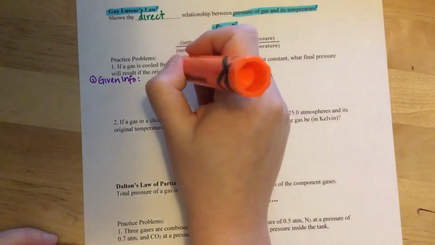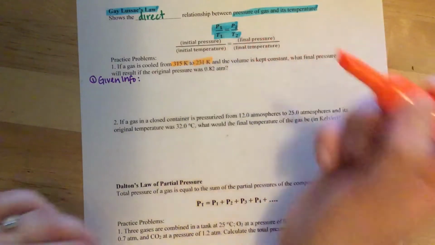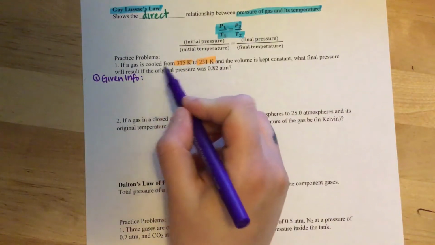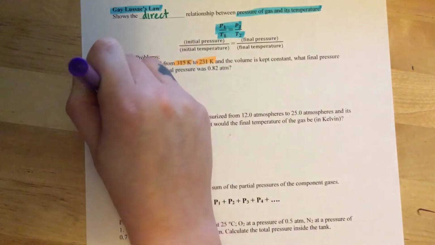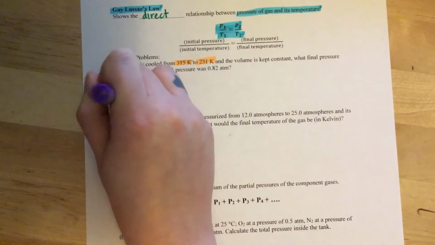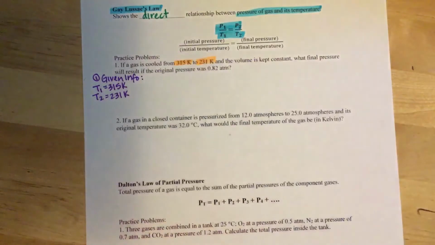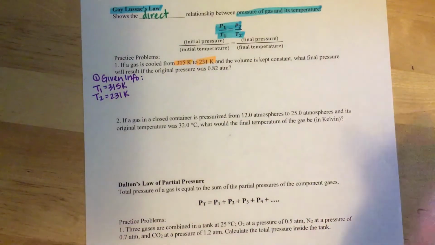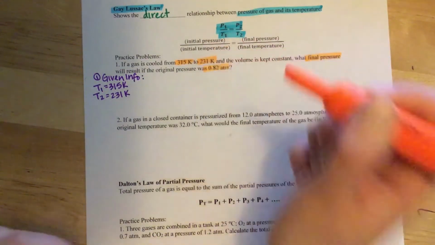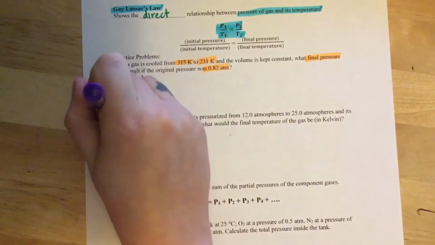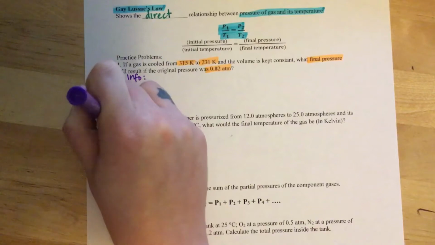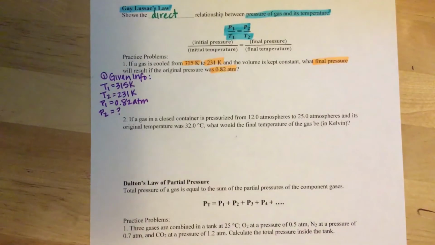So I see 315 Kelvin, 231 Kelvin. That would be my initial temperature and my final temperature. So it says it is cooled from 315 Kelvin. So that's my T1. We start at 315. We cool it down to T2, which is 231 Kelvin. It says volume is kept constant. What final pressure, so that's what I'm looking for, will result if the original pressure was 0.82 atmospheres. So 0.82 is going to be my original pressure. And my final pressure, P2, that's what we're looking for here.